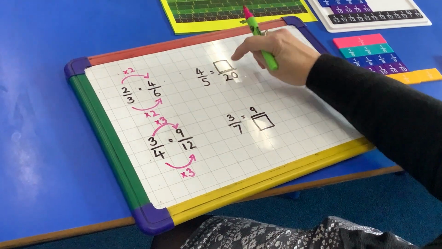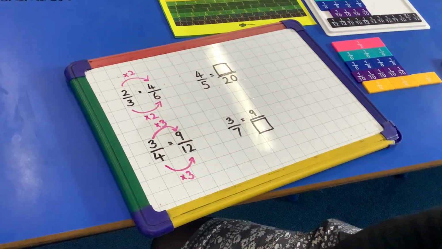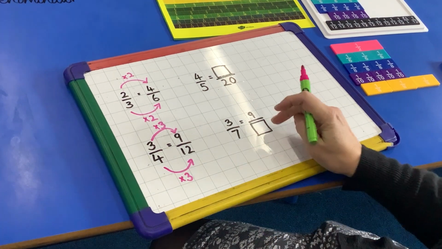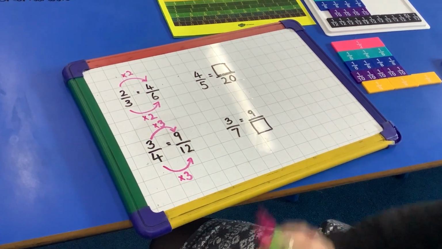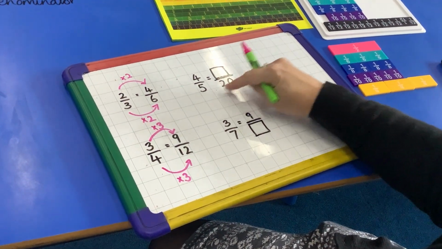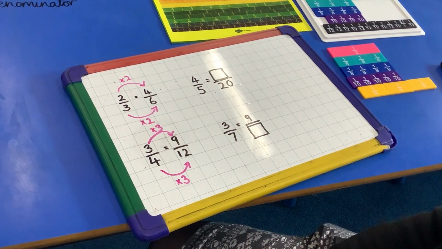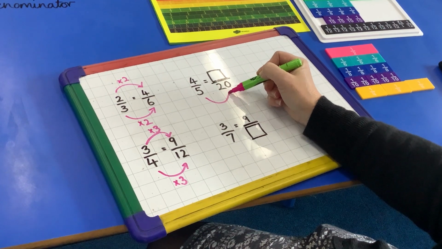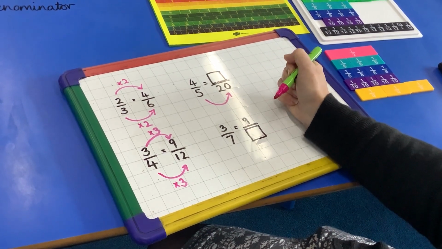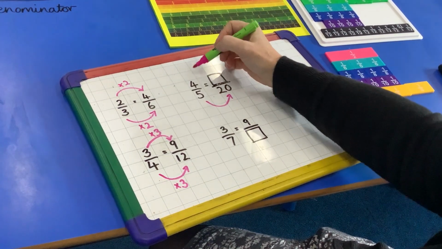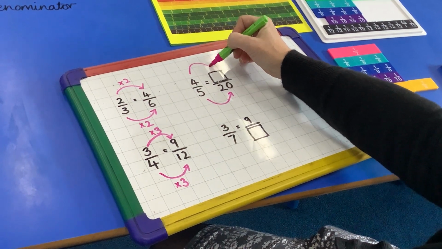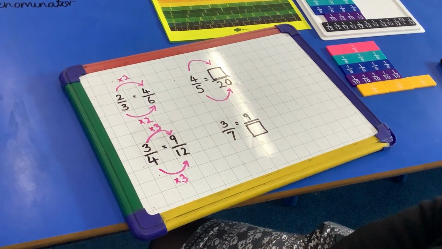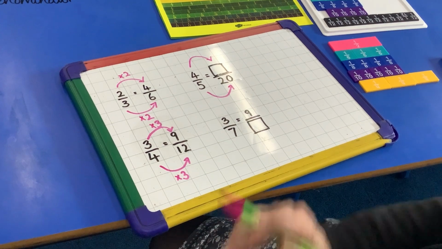Now I wonder if you could work out the missing numerator here and the missing denominator here. Have a little look. Now these are the two I know. I know my denominators in this case. Have a little think. What has happened here? And once I've worked that out, if I do the same here, I will end up with an equivalent fraction.